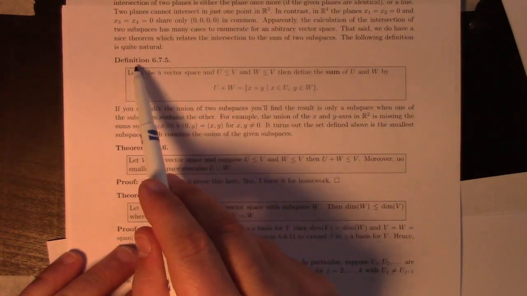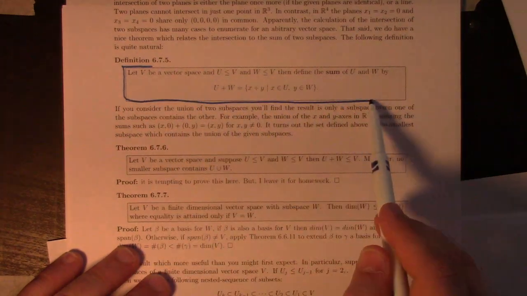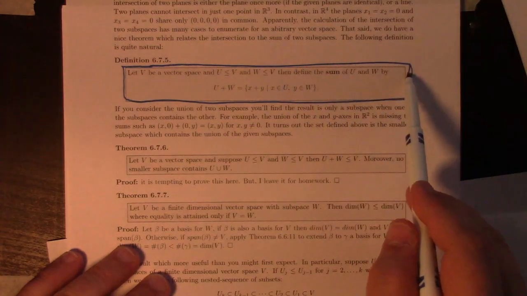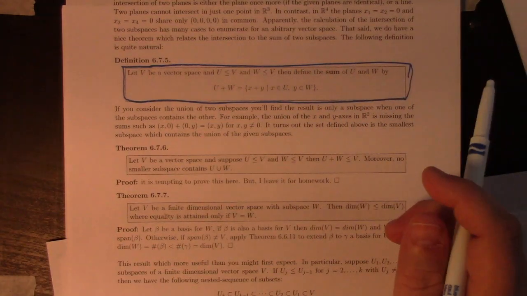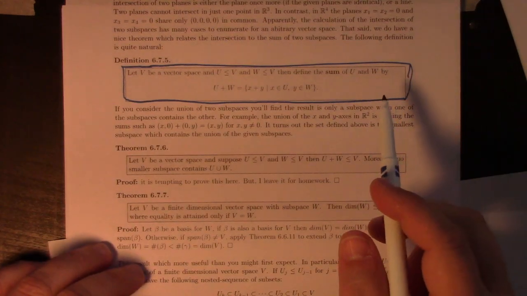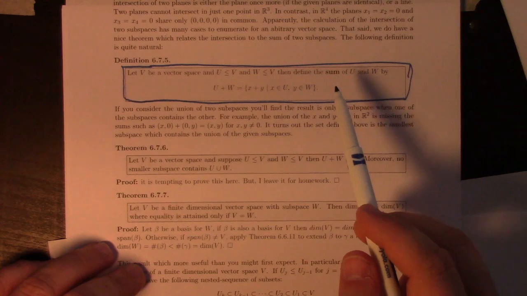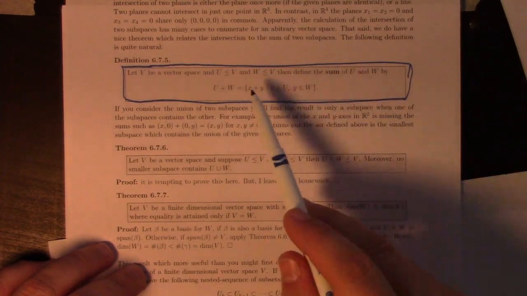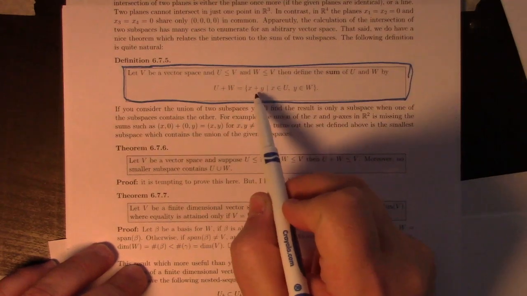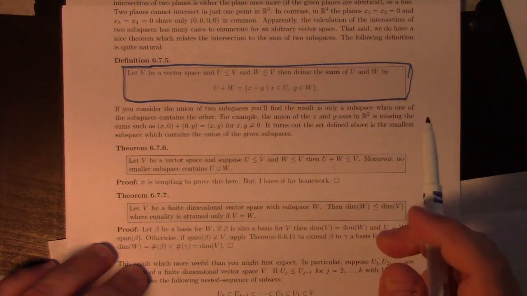Another thing you can do is note that the union of two subspaces does not usually form a subspace, right? I mean, just think about the union of the x-axis and y-axis. Both are subspaces of R2, but their union, just the coordinate axes, is of course not a vector space. The smallest subspace of a vector space which contains the union is this sum of U and W, U plus W. It's just the set of all x plus y, x taken from U, y taken from W. This is actually a subspace.